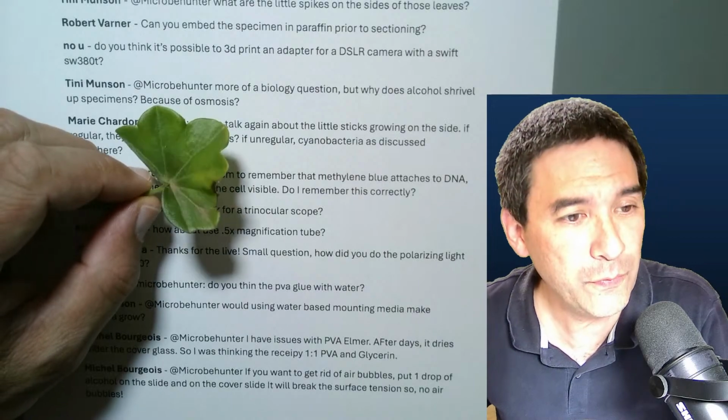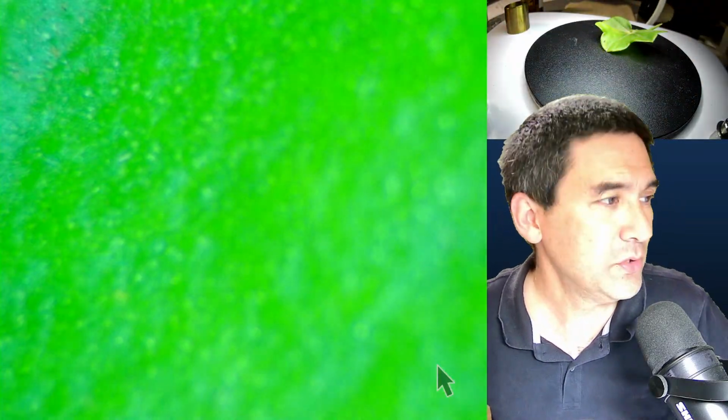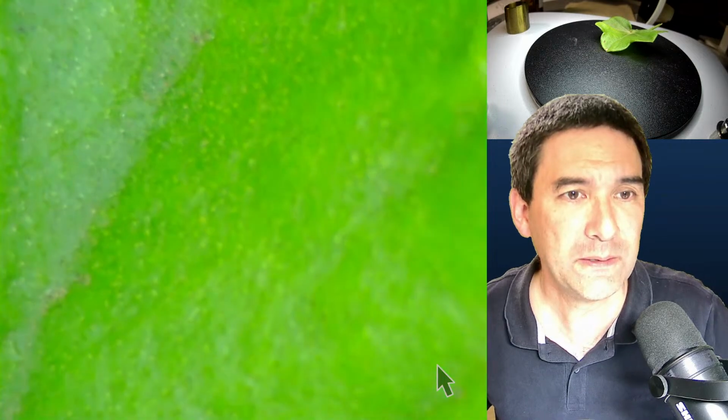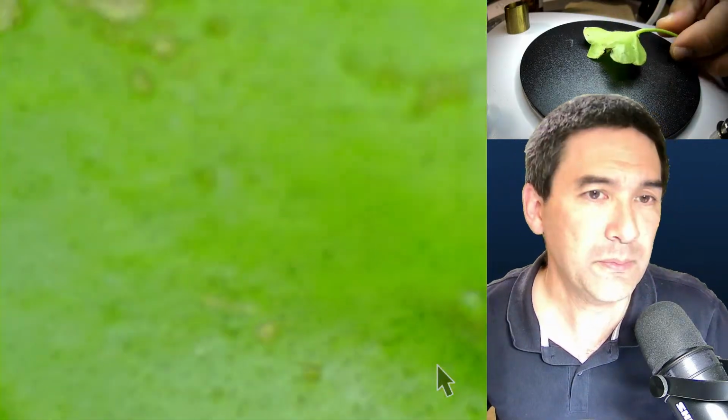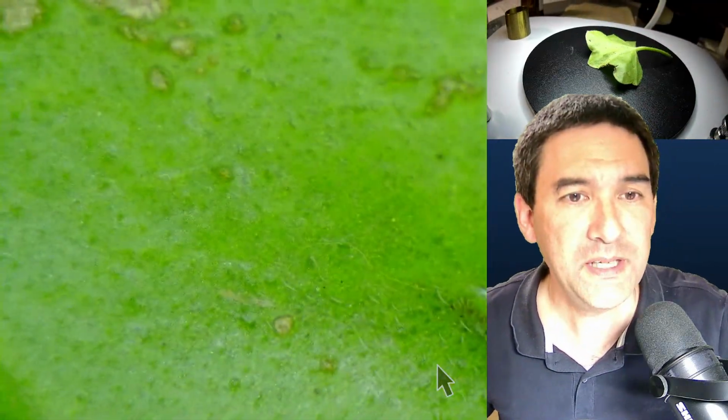And I don't know if the stereo microscope is able to show this, because we're not seeing it from the top.